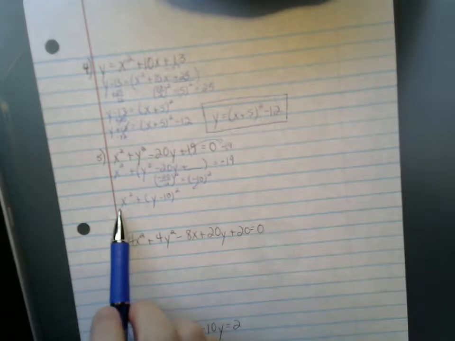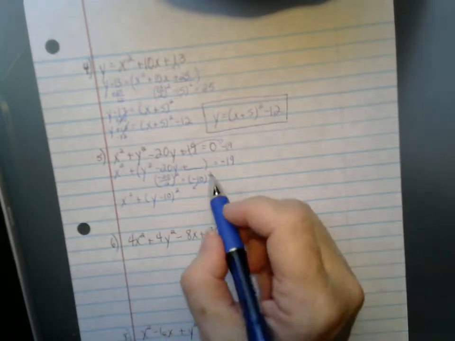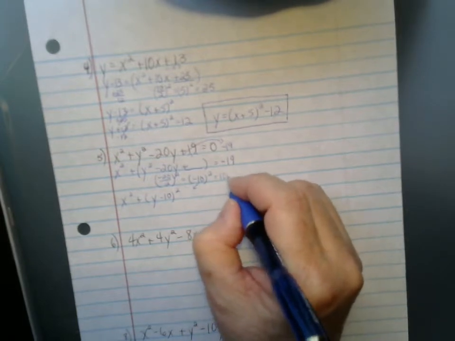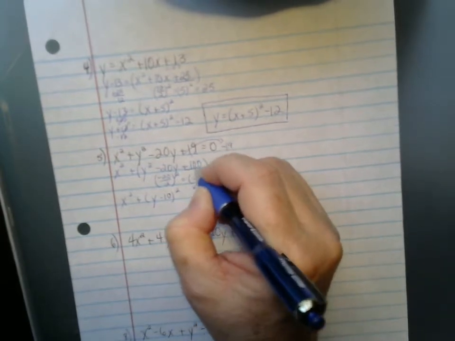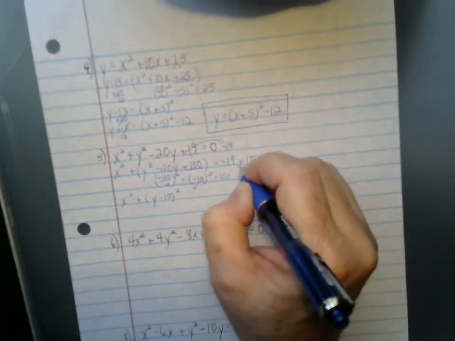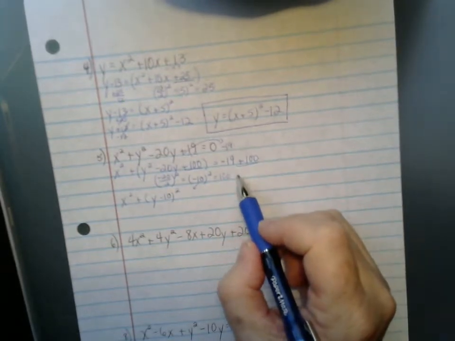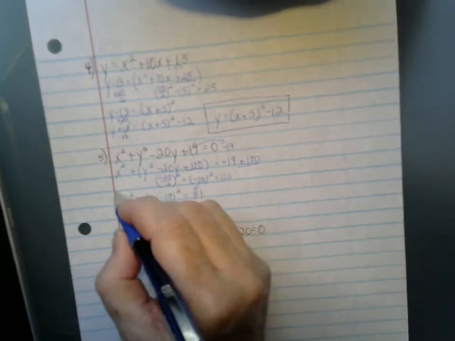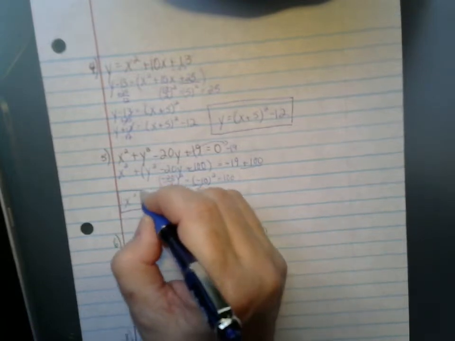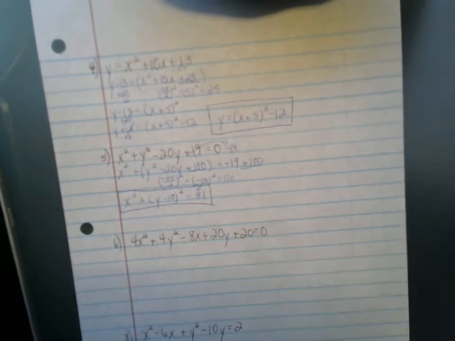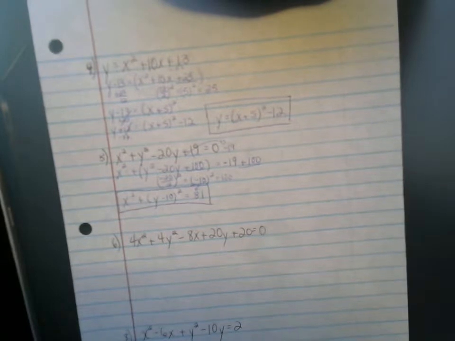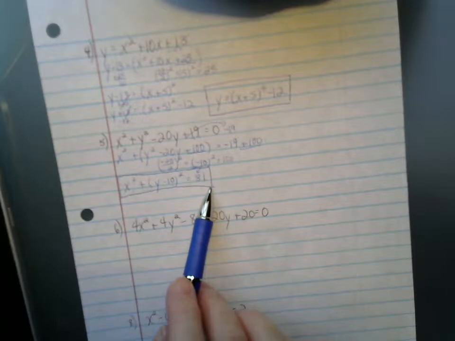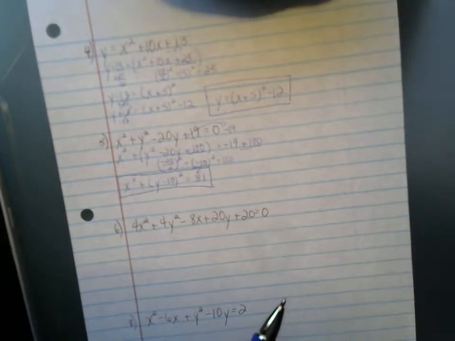So we now know our center. It's going to be 0, 10. But we have to complete the square up here. So -10 squared equals 100. That goes here. And if we added that on this side, we have to add it on the other side. So -19 plus 100 equals 81. So all it asks you for on that was to write it in standard form. Now, if you had to graph it, your center would be 0, 10, and your radius would be 9. But it didn't ask for that.